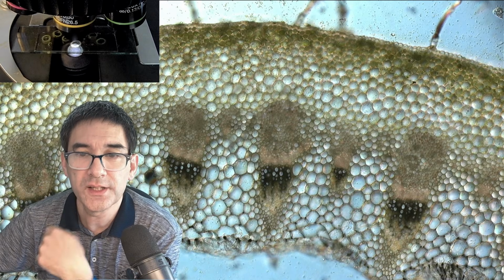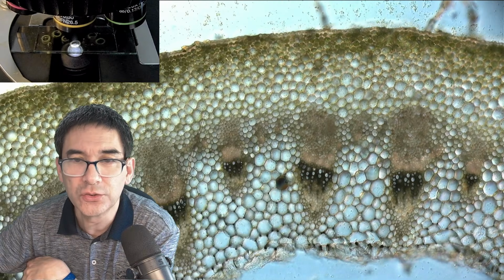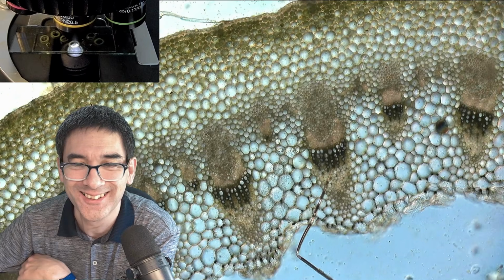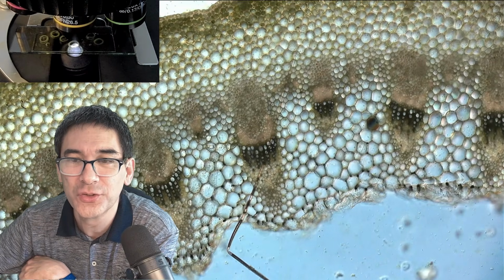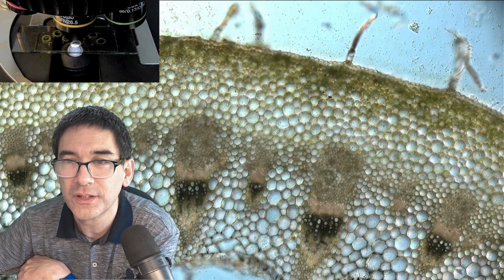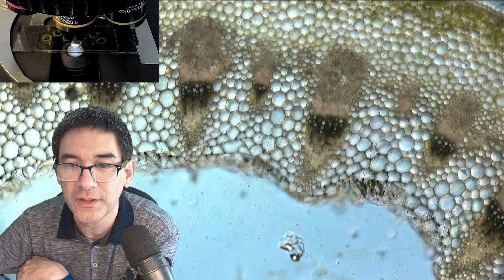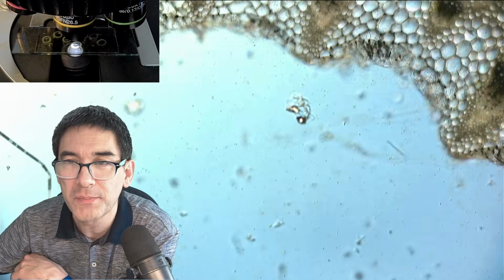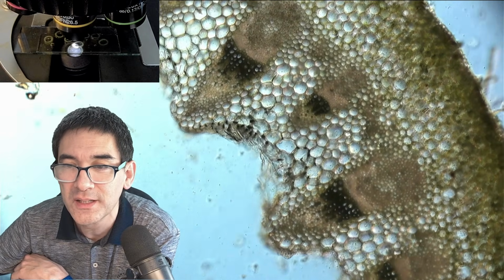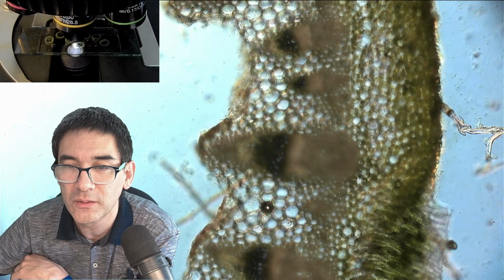What shall I say? It's a really, really nice cross section. Look at this. Look at those cells here. The cross section over here is completely homogeneous. Here you see even some hair, and here, that's the hollow space inside. Let's go all the way around it. I'm using now my 10 times objective.